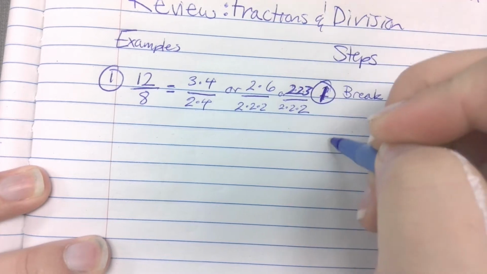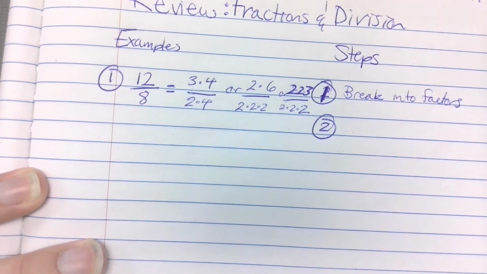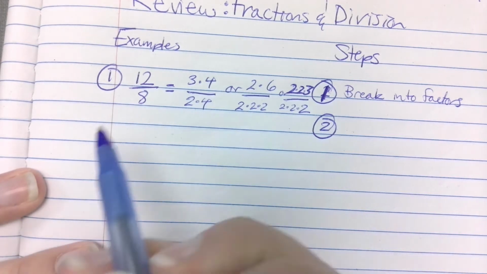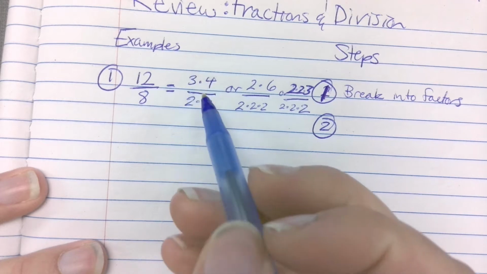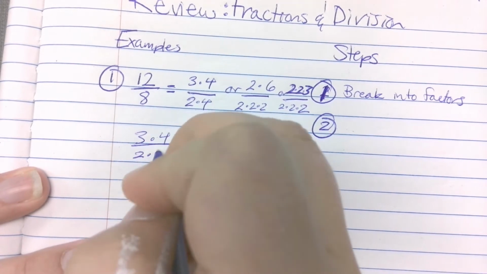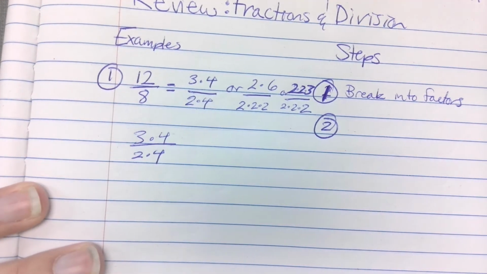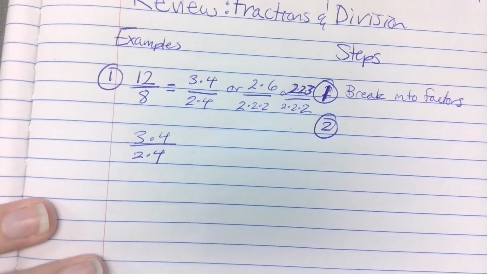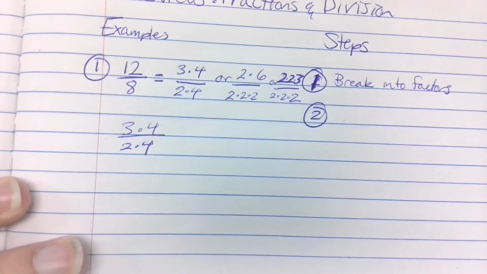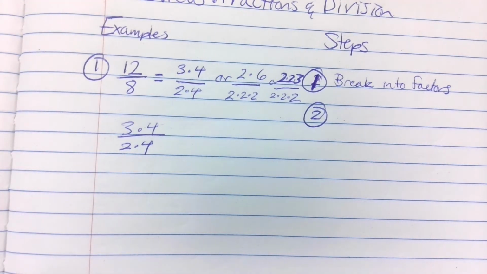I'm sorry. What do you think we do next, y'all? Once we have our factors, what do we do? What can I do with this? What can I do? It's already a fraction. How can I simplify? Tell me how. What can I do? Is there anything we can get rid of?